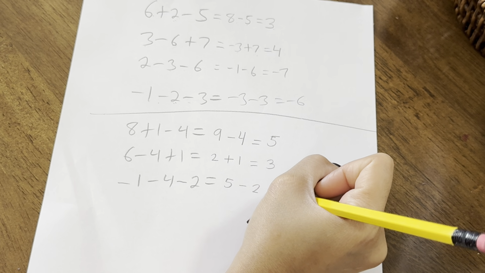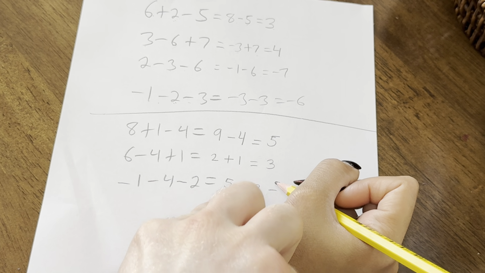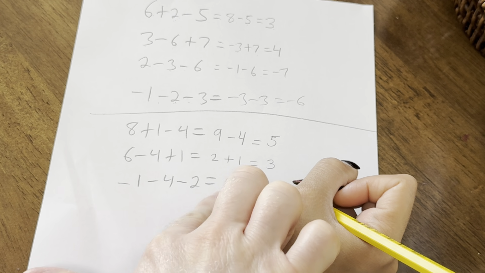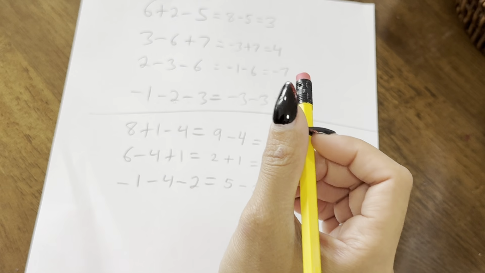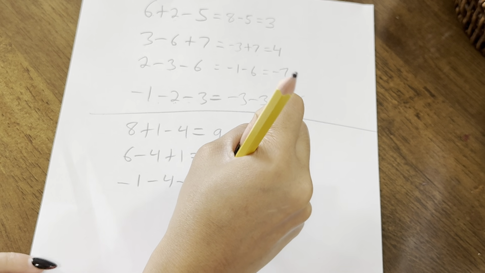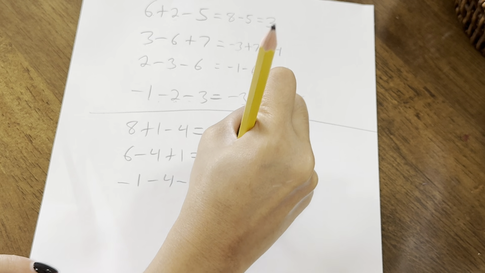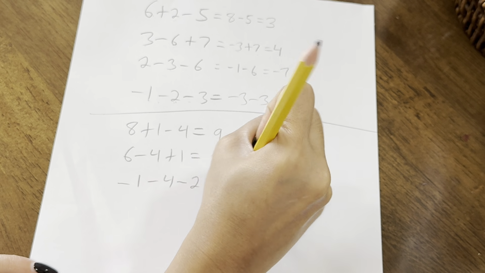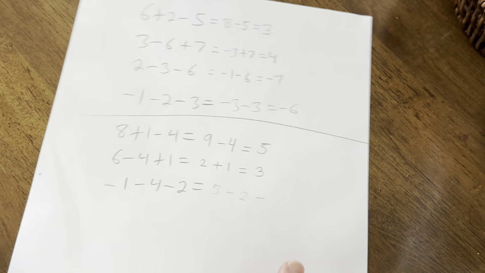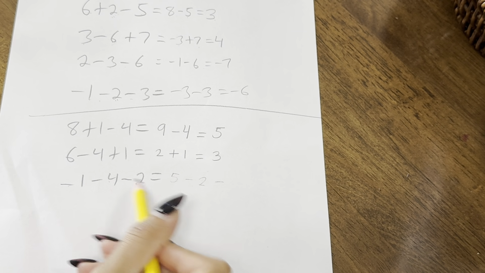Oh, I distracted you. We'll slow down. Is it 5 or is it really 5? Remember, when they're both negative, it's going to be -1 minus 4 is. No, I think it's all odd.